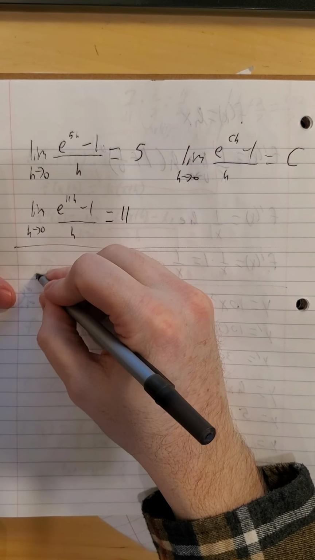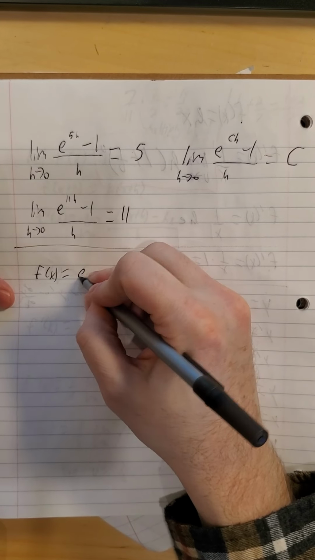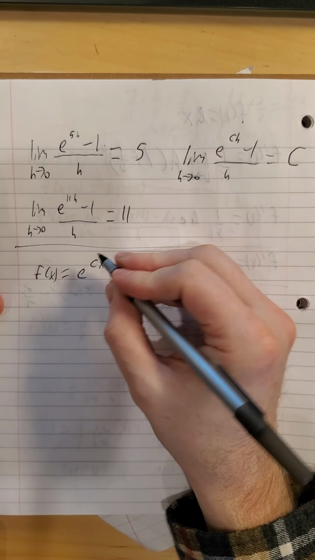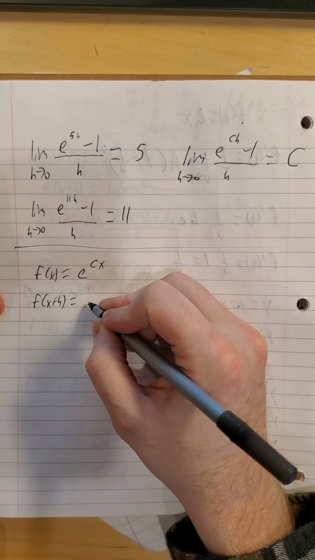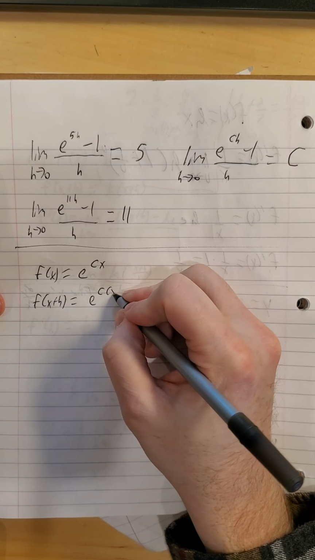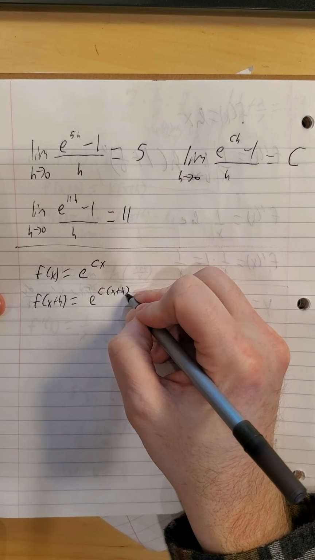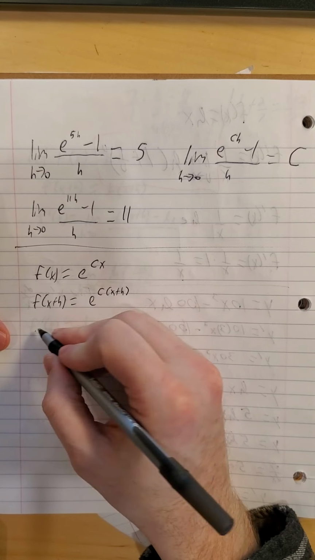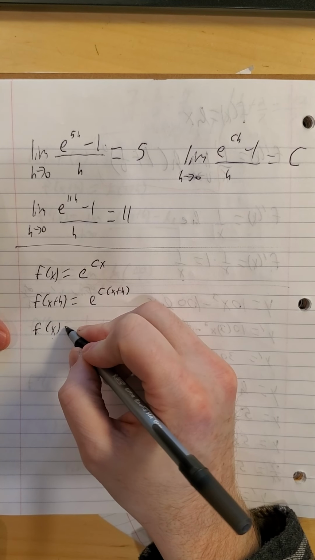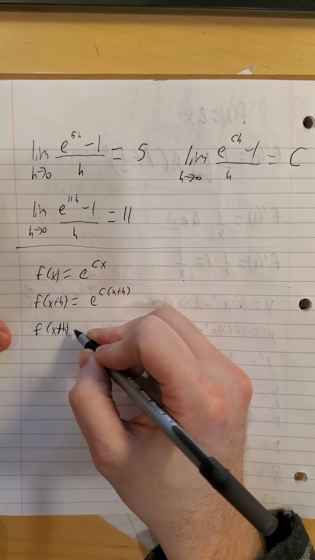For our next one, we're going to look at f of x equals e to the cx. Well, then f of x plus h is e to the c times x plus h. And we can do a little bit of separating there.